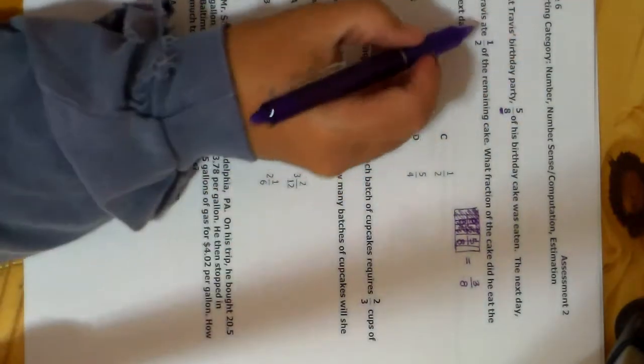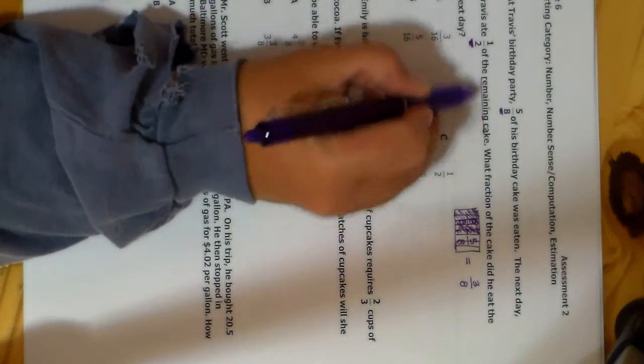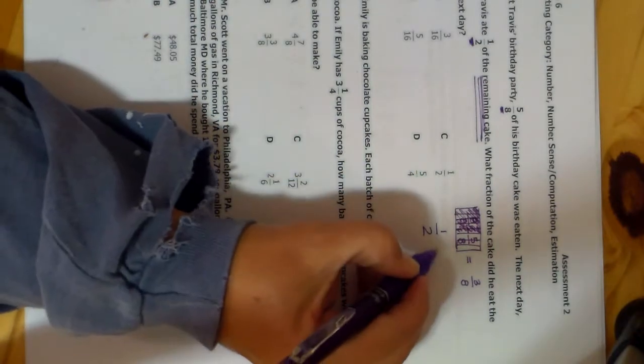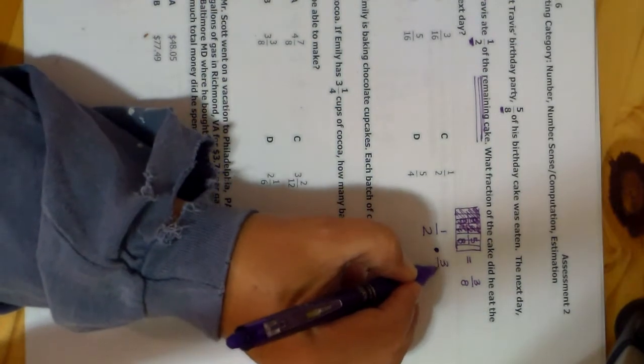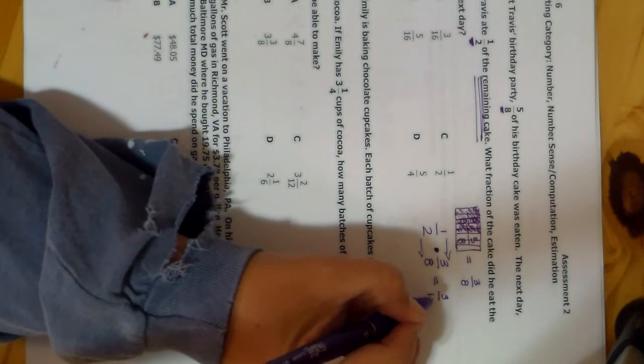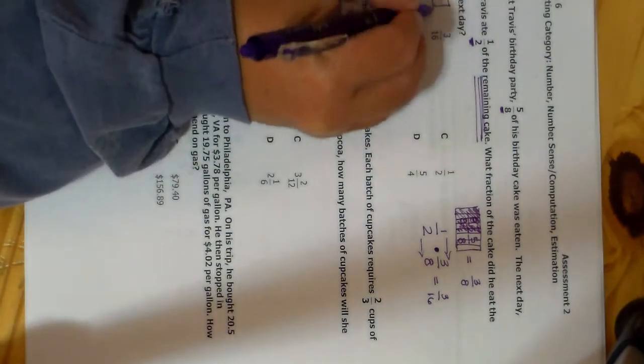Then it says the next day, Travis ate half of the remaining cake. 1/2 of tells us to multiply. Remaining cake, it's no longer one cake. It's not 5/8 of a cake, because that's what they ate. What was left was 3/8 of a cake. So how much cake did he eat the next day? Well, multiplying fractions ain't no problem. Top times top, bottom times bottom. He ate 3/16 of cake the next day.